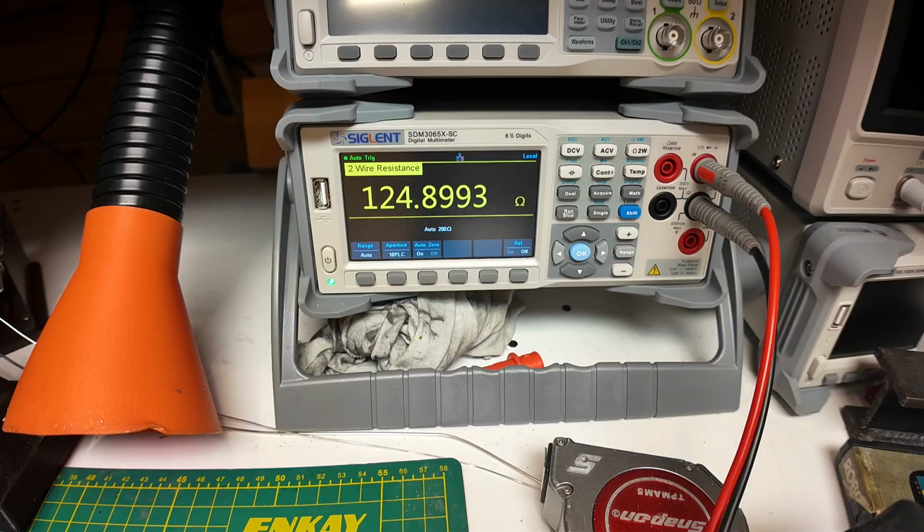Put the old meter on. So this is across the horizontal coil. 100. Probably not getting a good connection here, but 3.8 ohms. Not 100% sure that's what it's supposed to be. 12 ohms across the vertical.